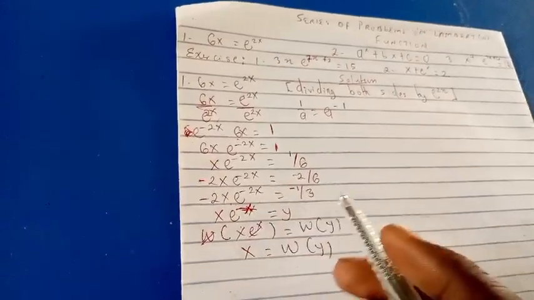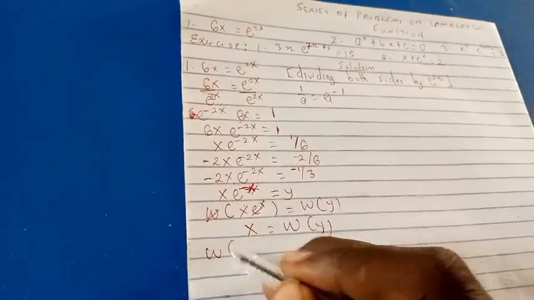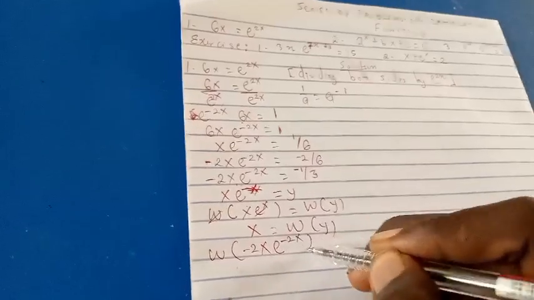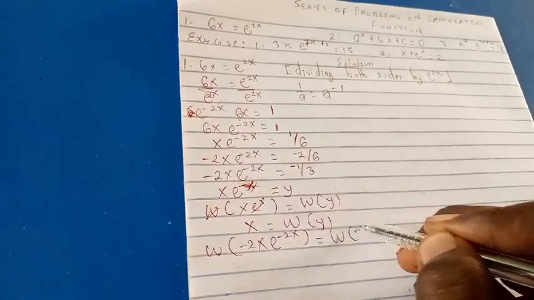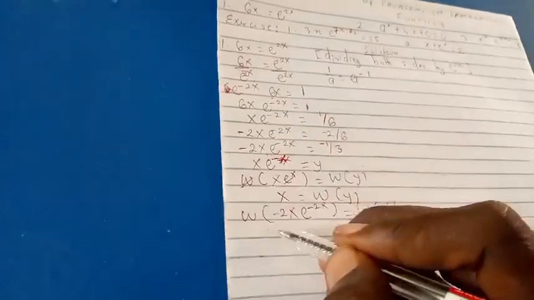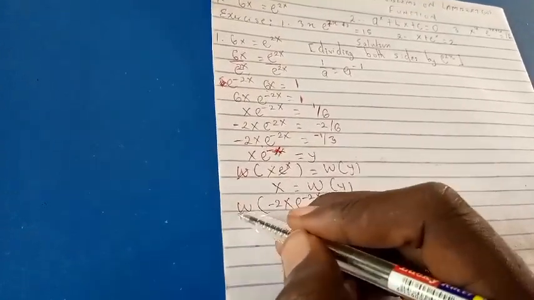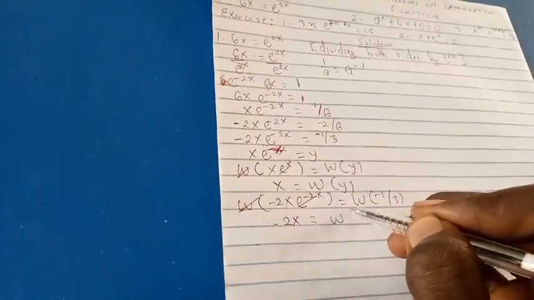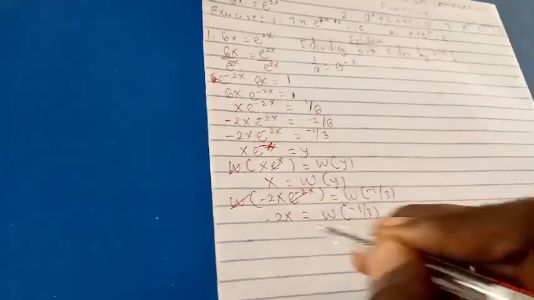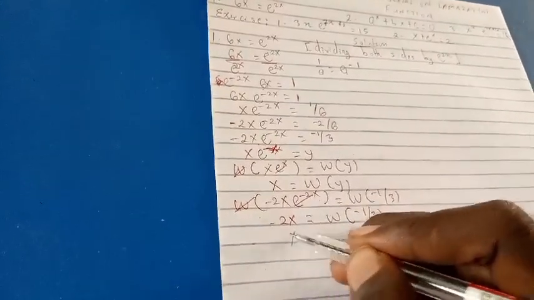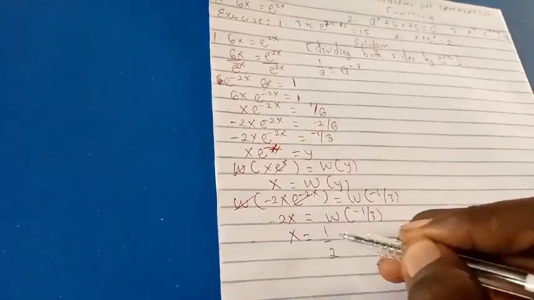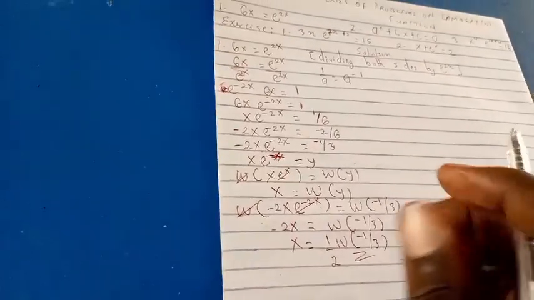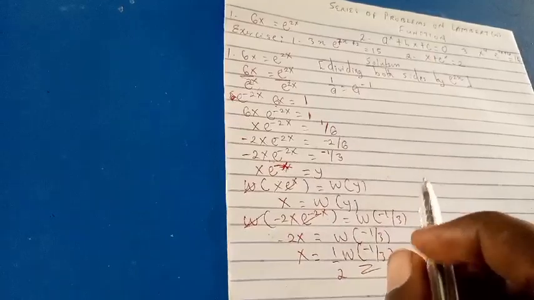So taking the product log of both sides here too, I have product log of minus 2x multiplied by e raised to the power of minus 2x is equal to product log of minus 1 over 3. Okay, so as I did here, this cancels this. So I have minus 2x is equal to product log of minus 1 over 3. Okay, let's divide by minus 2. So I have x is equal to 1 over 2 multiplied by the product log of minus 1 over 3. So this is the value for x for the first question.